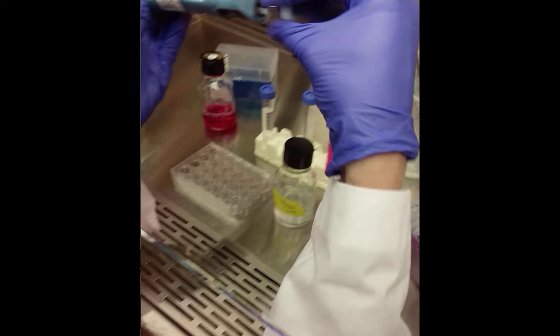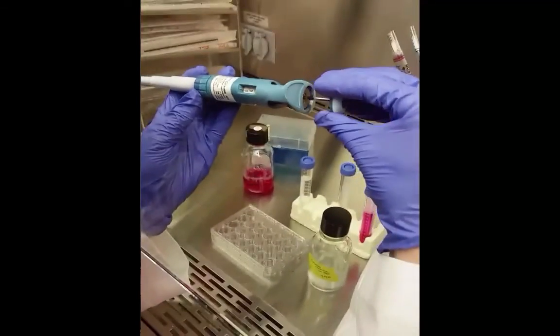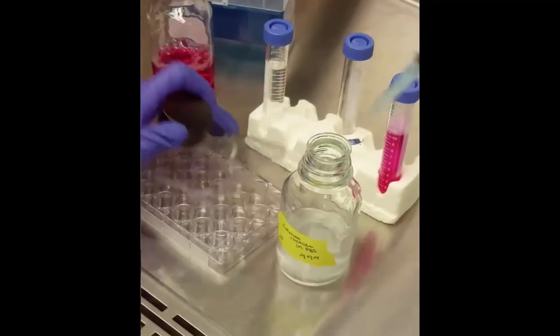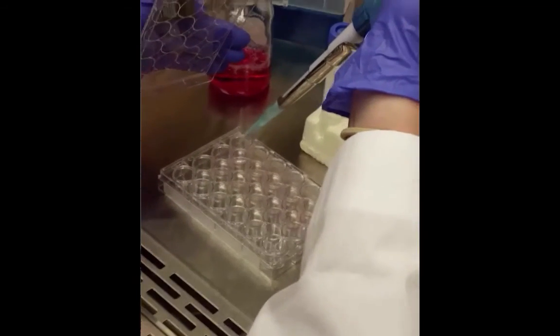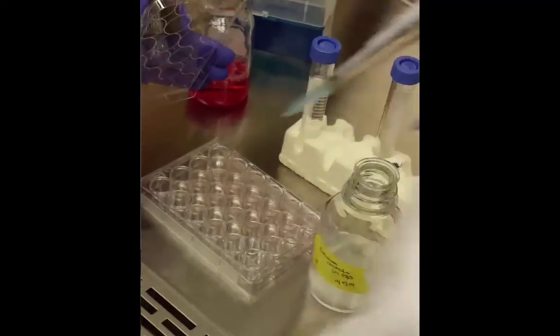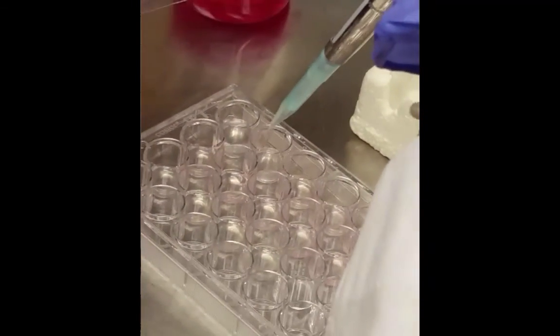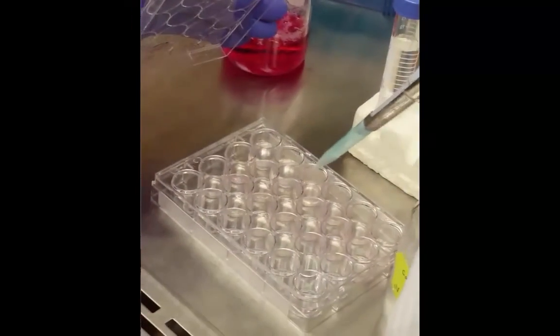Now after you've pipetted all of the alginate solutions into the wells, it's time to add calcium chloride solution over it. And so you'll adjust your micropipette to 700 microliters. And as carefully as you can, slowly drop the calcium chloride over top of the alginate gels. Try to pipette towards the corner of the wells to protect the cells.